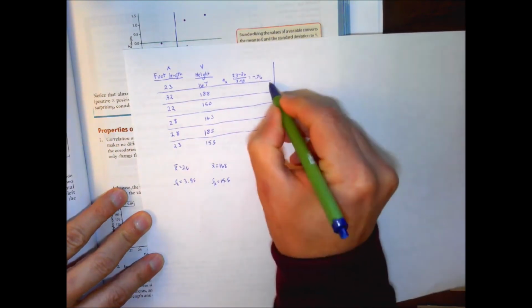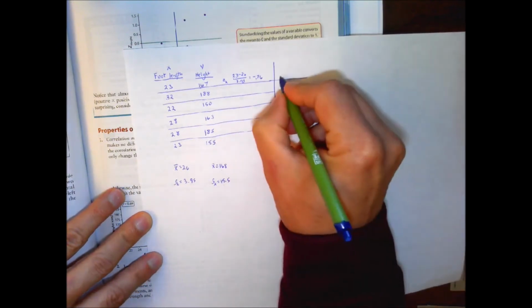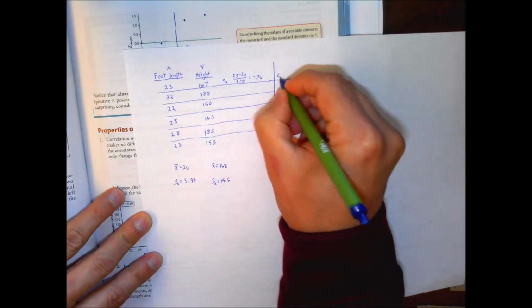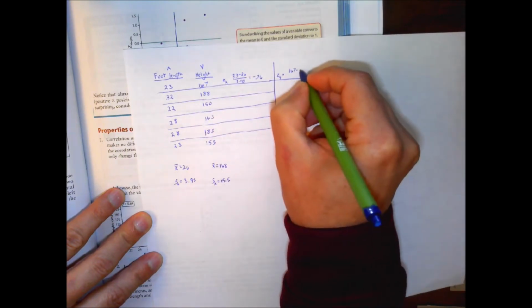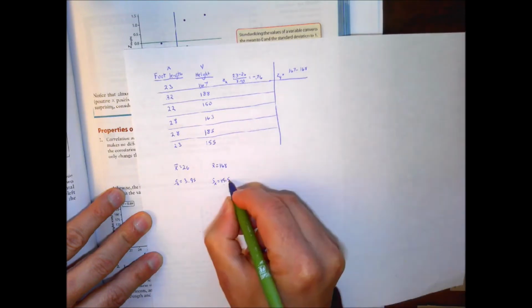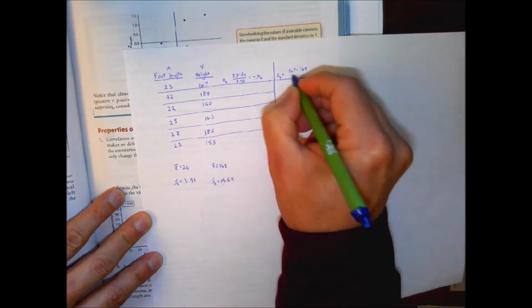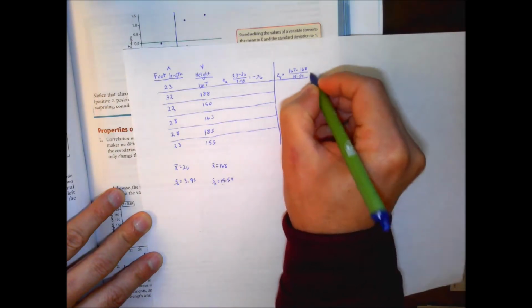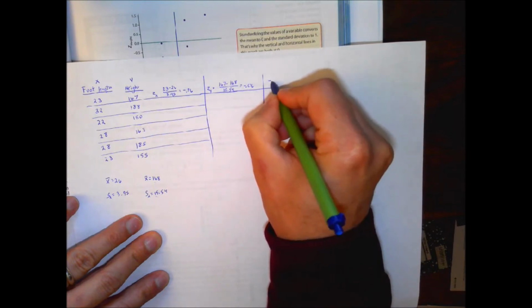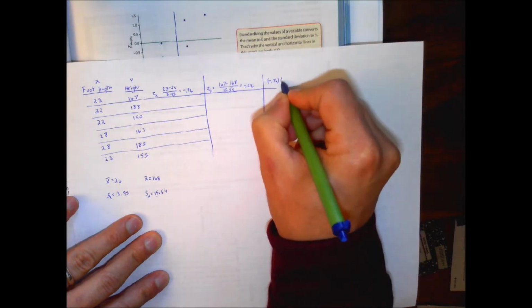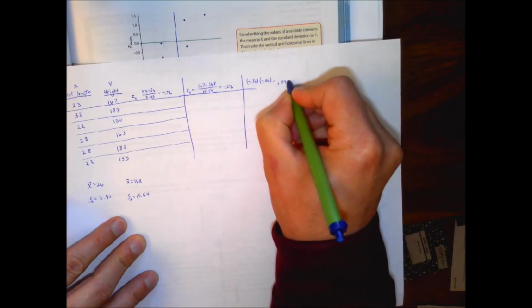Okay, now for that same point, I want to find the z-score for the y. My y here was 167 minus a mean of 168, divided by the standard deviation of 15.54, which gives you a z-score of negative 0.06. Then we want to take these two numbers and multiply them together. So negative 0.76 times negative 0.06 gives us an answer of about 0.0456.